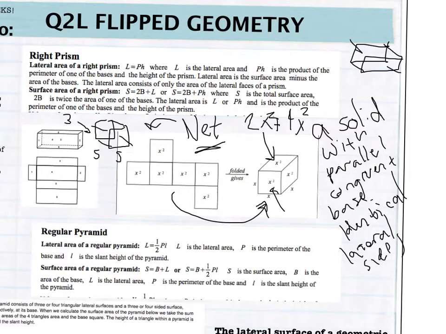So let's look at an easier example. If the bottom of this cube here was 5 by 5, the area of my base would be 5 times 5, the product, which is 25. And I would have to multiply that by 2 to get both bases, which is 50. Now I need to add up the area of all my other sides, which are 5 times 3. So 5 times 3, which is 15.